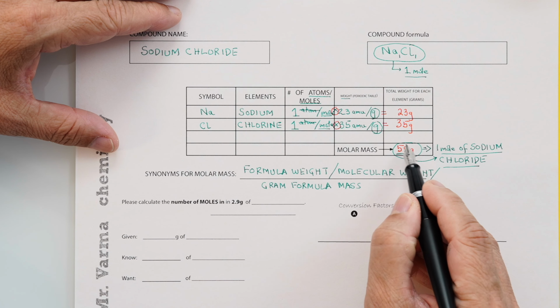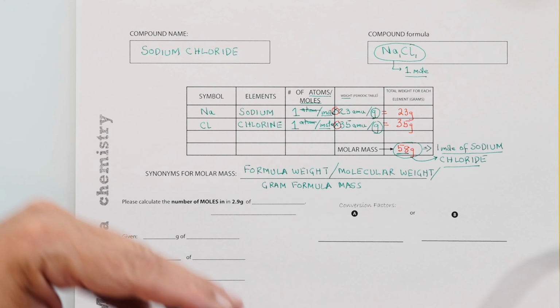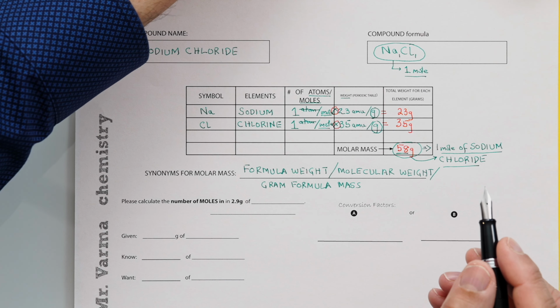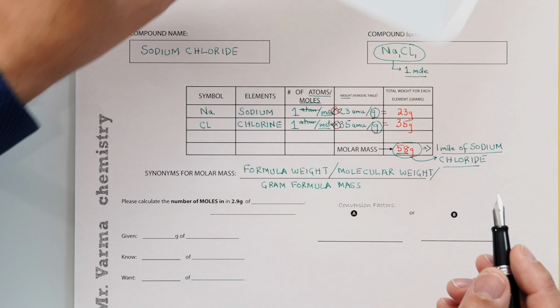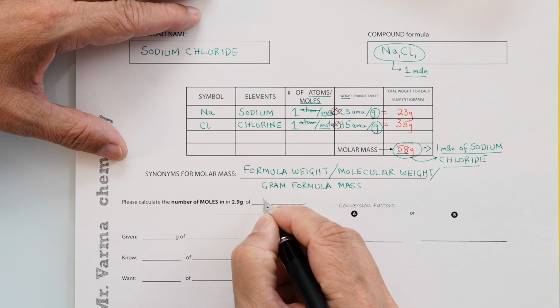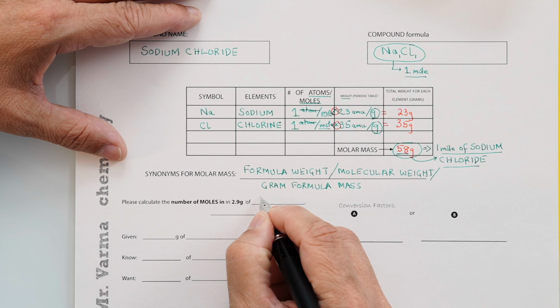In order to be able to do that, you need to be extremely clear about what the formula is so you can identify the different elements. You need to be able to calculate the molar mass of a compound from the formula. I want to make sure that you're very clear on this. 58 grams was the molar mass of sodium chloride. Again, in this example, I'm just rounding. So the weight of the chemical I have here is approximately 2.9 grams, and the name of this chemical is sodium chloride.